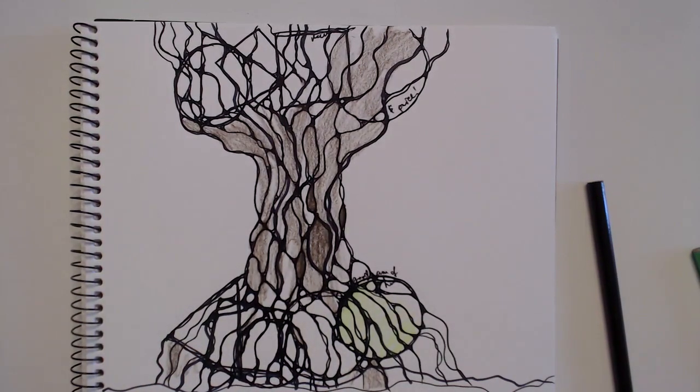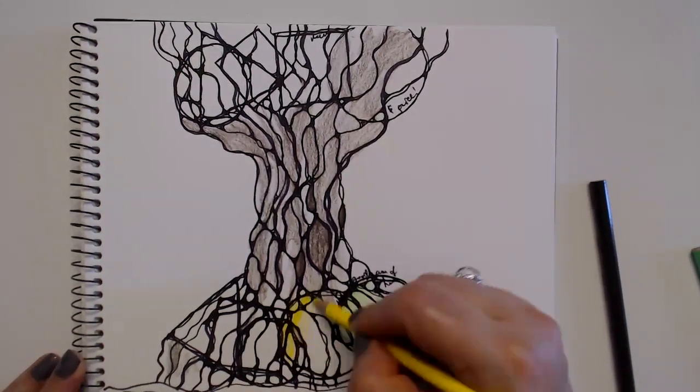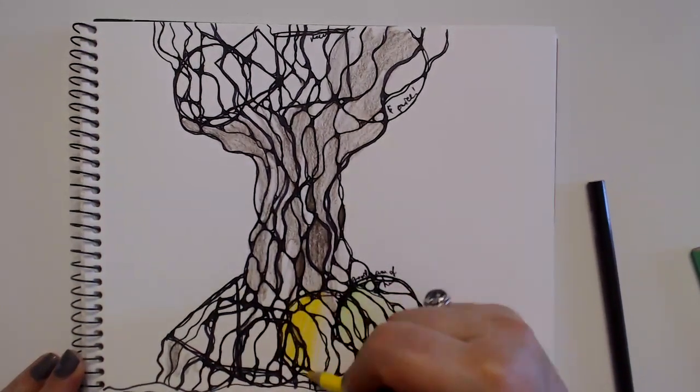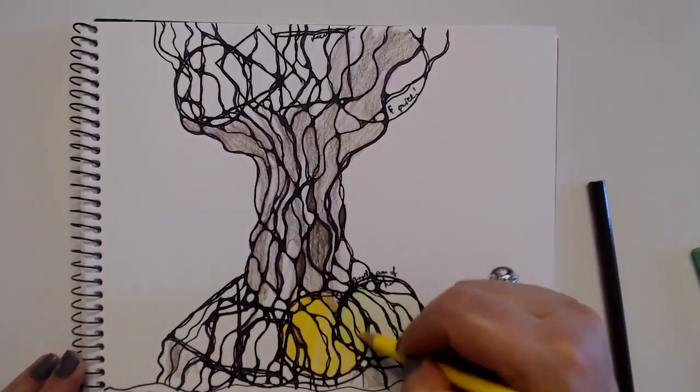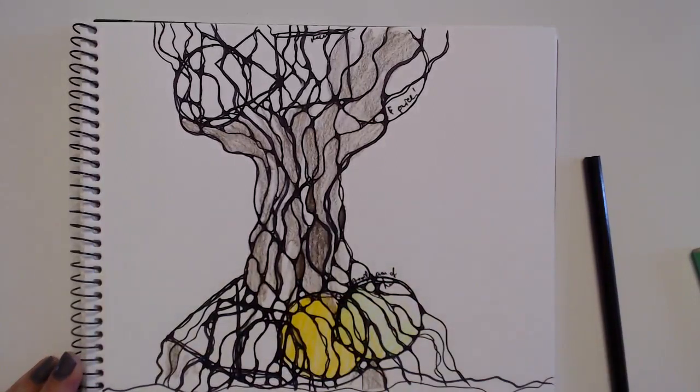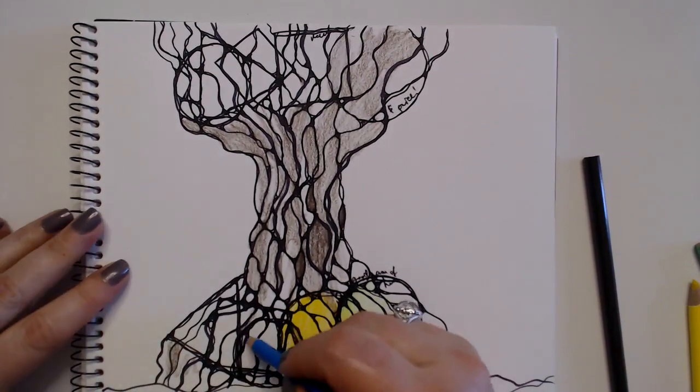And let me see what else you could do. Yellow. Again, everything goes intuitively, okay? We are not really thinking too much about what we're going to be using, how we're going to be using it. Let me do some blue.